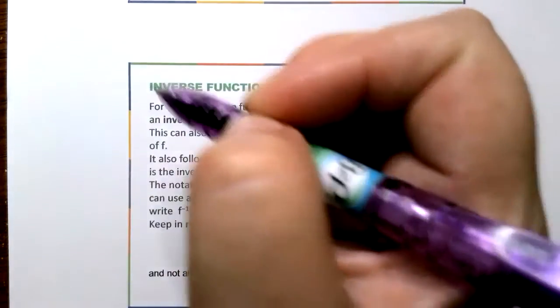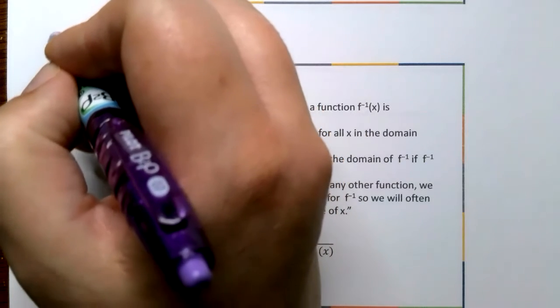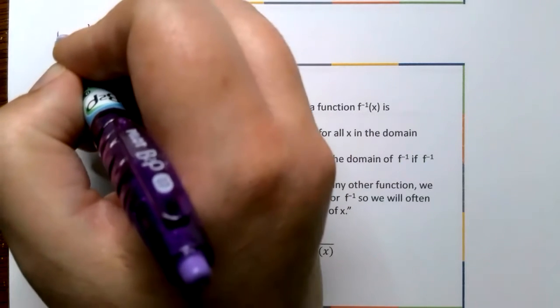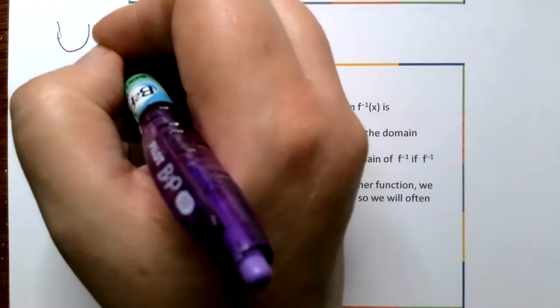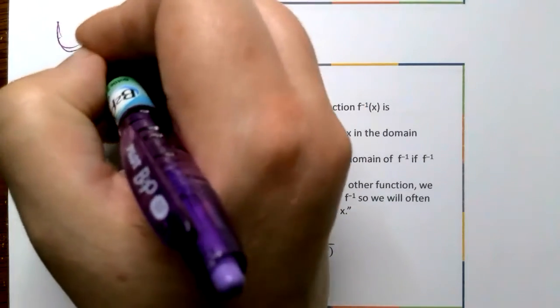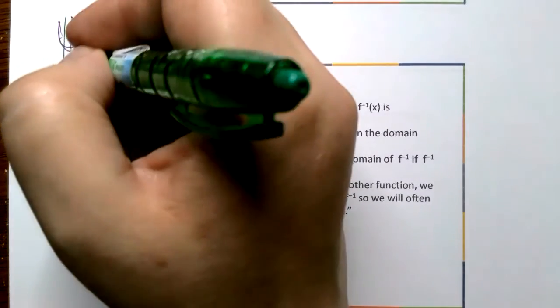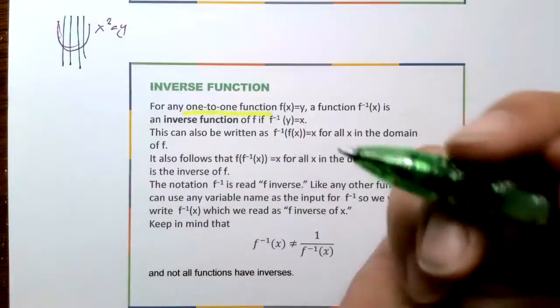So for example, if we have a function like y equals x squared, it passes the vertical line test, right?